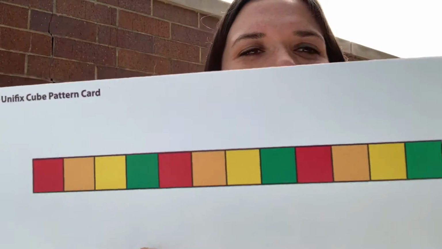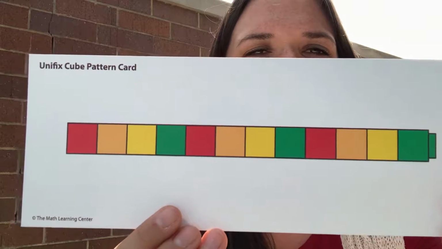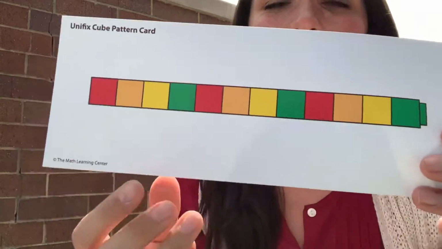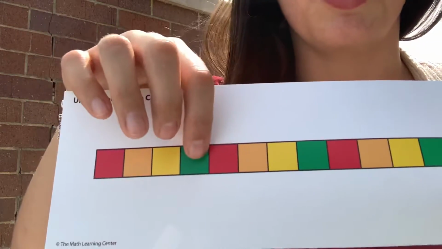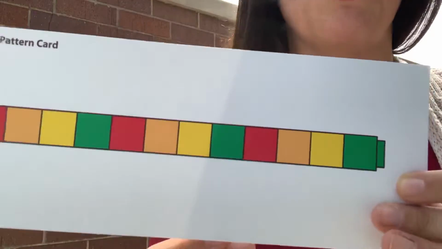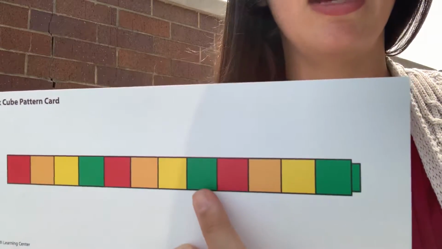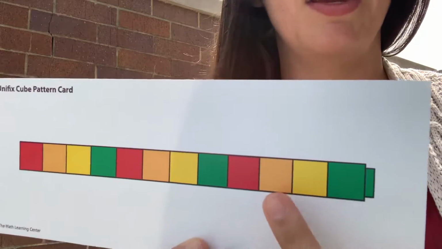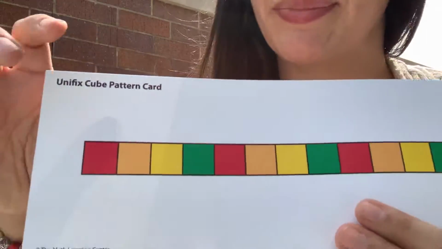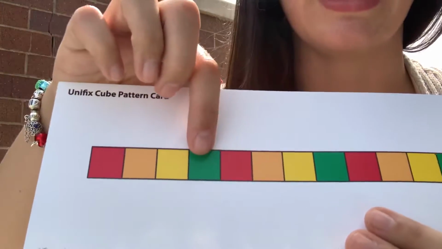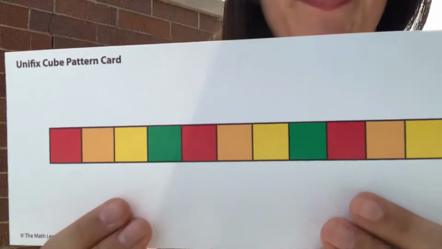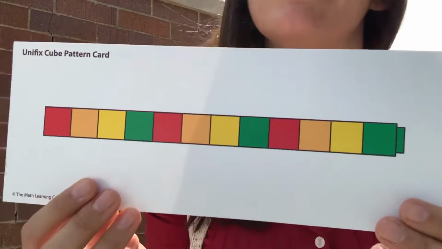Now this one's a little bit tricky. I don't think we've really used anything that had this many colors on it, but let's see if we can figure out what this pattern is, because this does have a pattern. So we've got red, orange, yellow, green. Red, orange, yellow, green. Red, orange, yellow, green. And if we were to extend this pattern, after the green comes red, so we'd have another red, orange, yellow, green, and we just keep adding that over and over. Now, if we were to label this one, we'd have A, B, C, D. A, B, C, D. A, B, C, D, right? This is an A, B, C, D pattern.